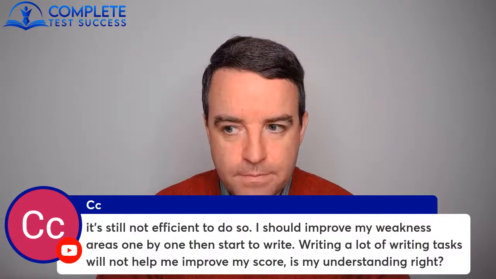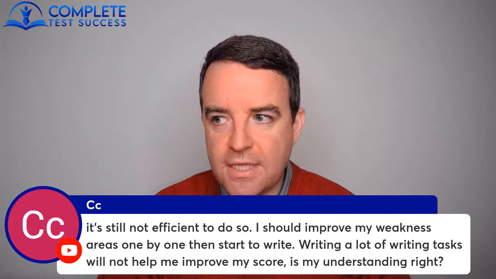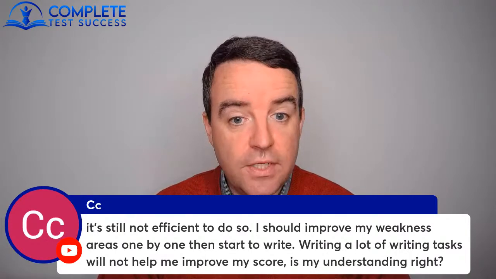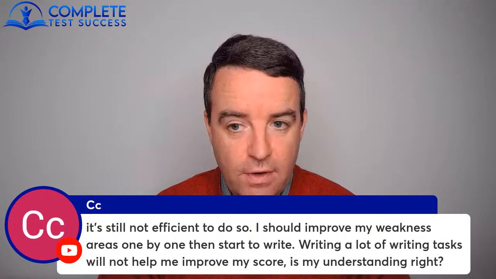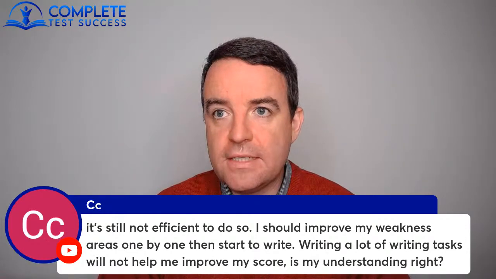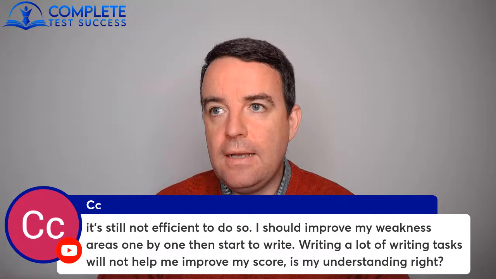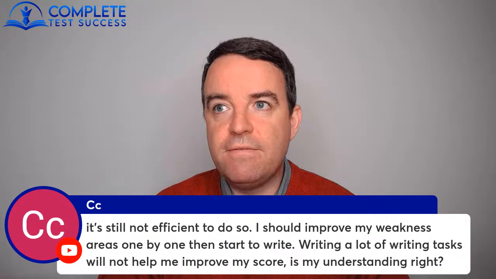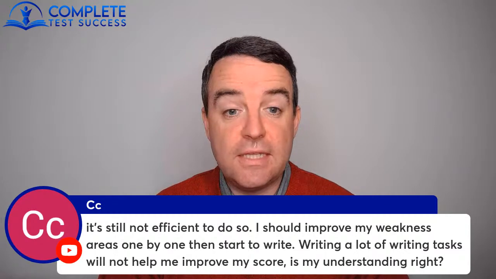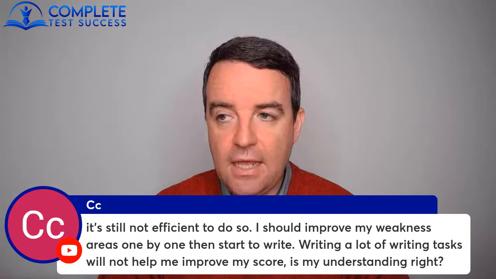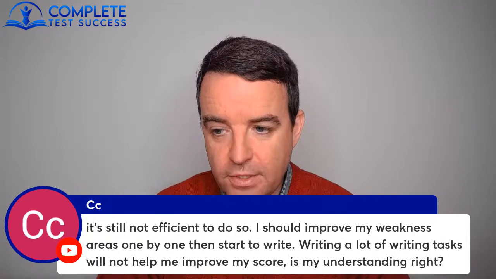your weaknesses are. So if your weakness is that you're making too many grammar mistakes, well, then yes, you need to stop writing essays and you need to study grammar. Or if you don't have the vocabulary range to get the score that you need, well, then yes, you need to stop writing essays and you need to start studying vocabulary.